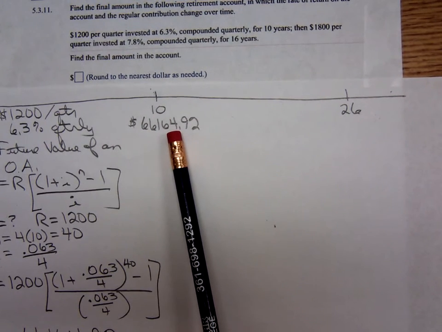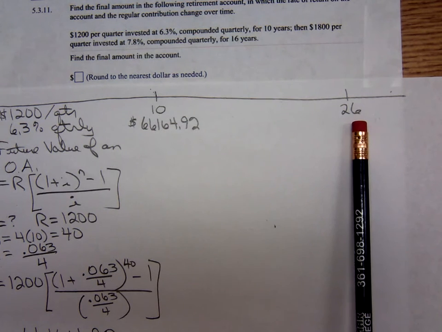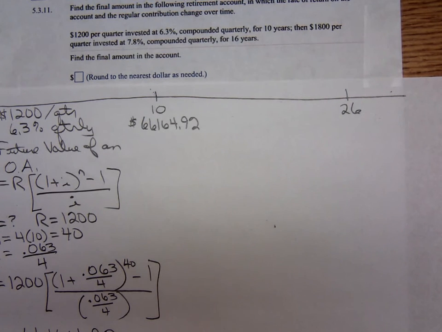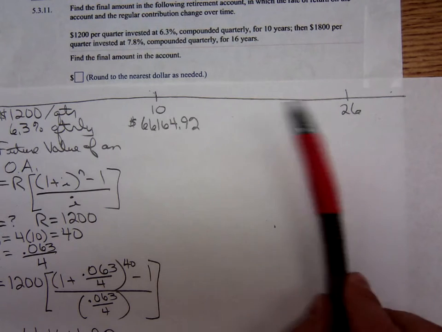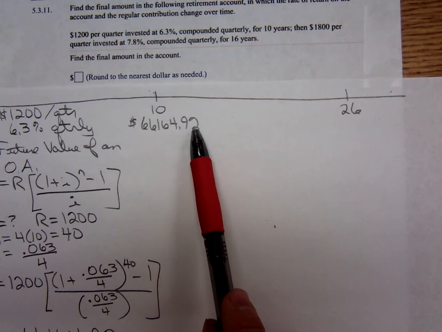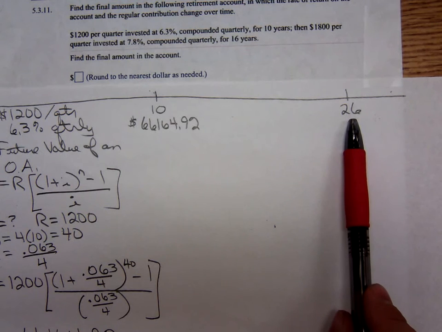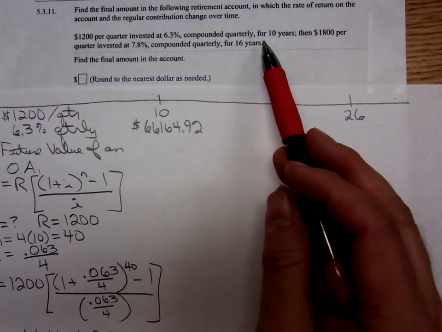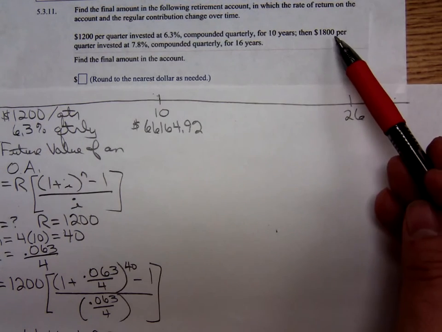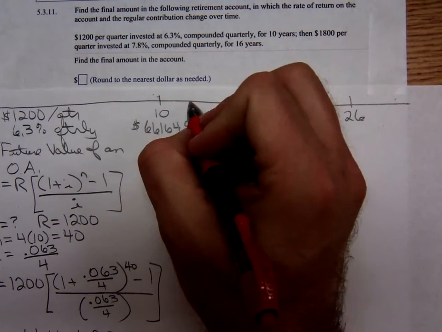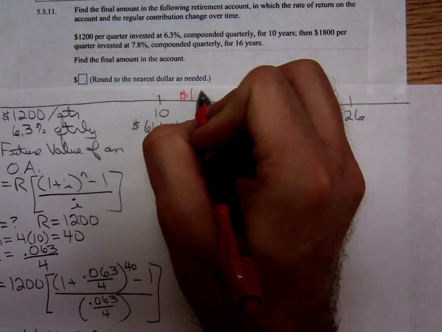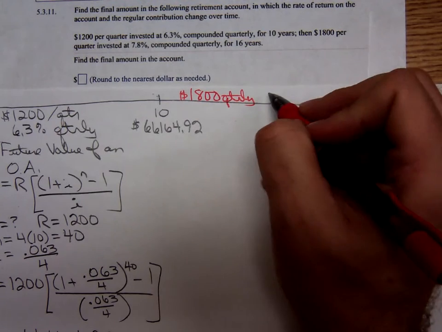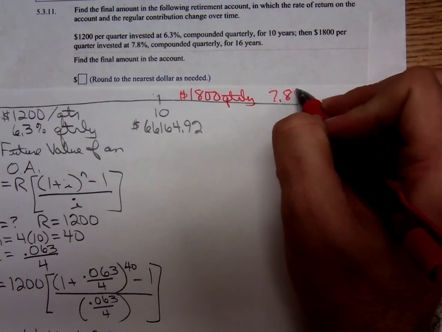That money is now going to sit in the account and earn interest for the next 16 years, from year 10 to year 26. But there are two things going on during the last 16 years. That $66,164.92 has to be moved forward, but they're also making contributions. Here during the last 16 years, the interest rate has gone up, and so this person's decided to put more money into the account. They're depositing $1,800 quarterly, and 7.8% compounded quarterly.